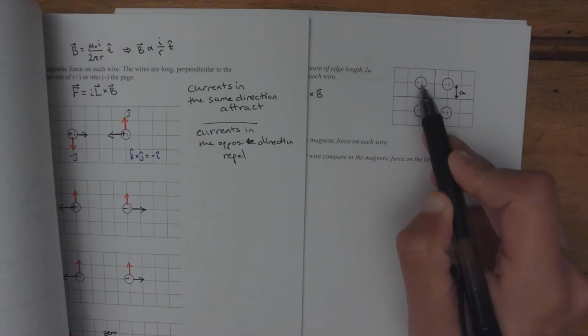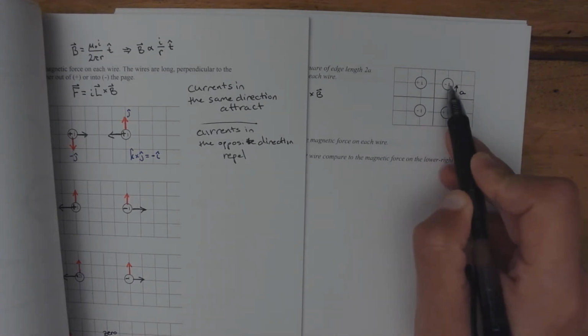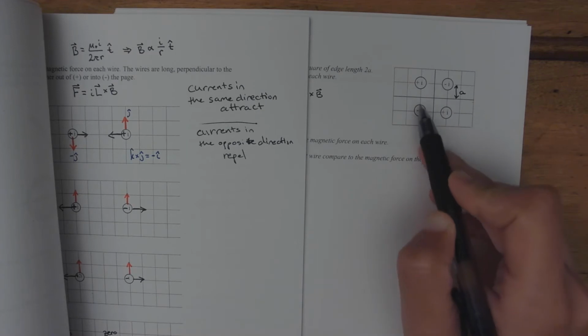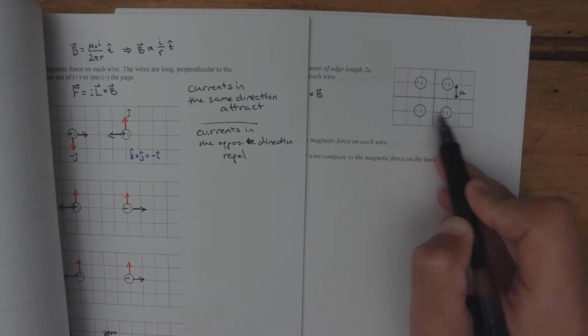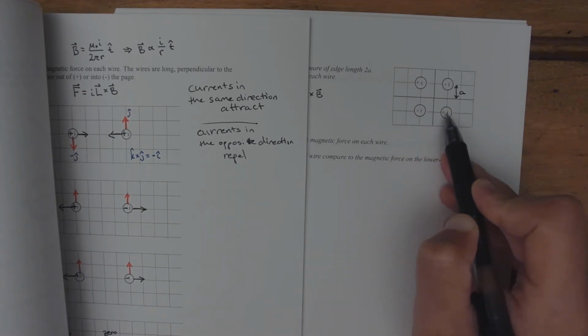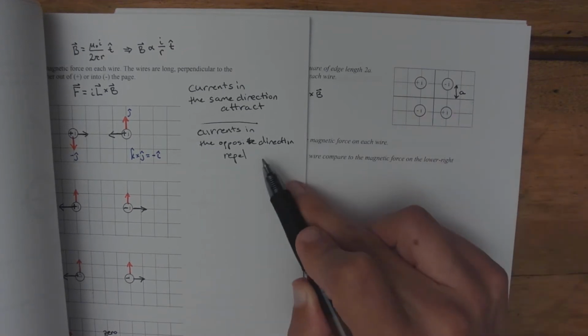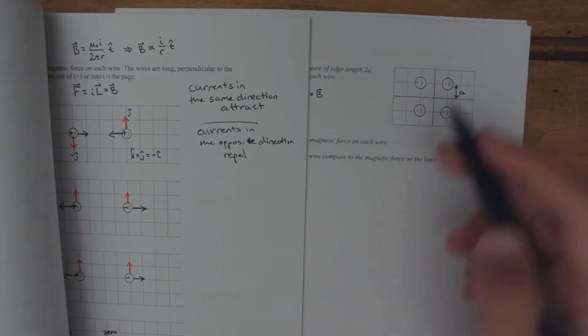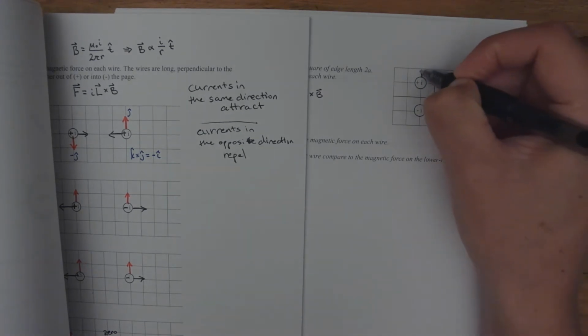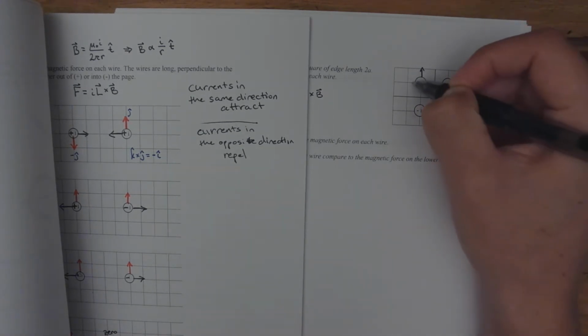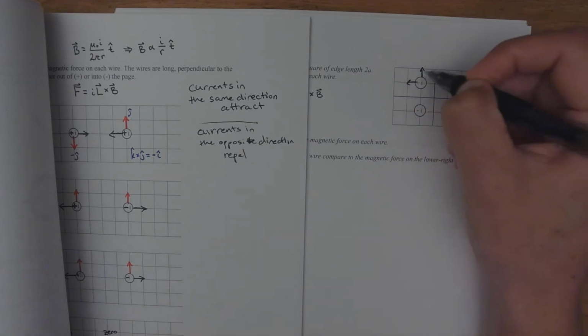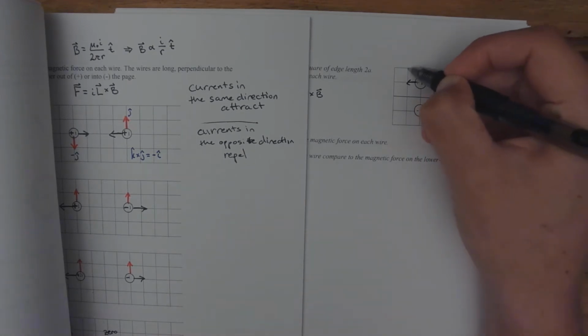So I have current going out of the page here, into the page here, out of the page here, into the page here. This one's further away, so let's ignore it for now. These are opposite directions, so they repel. That would be a force this way from the wire down here, and a force this way from the wire over here. Add them together and you get something pointing this way.